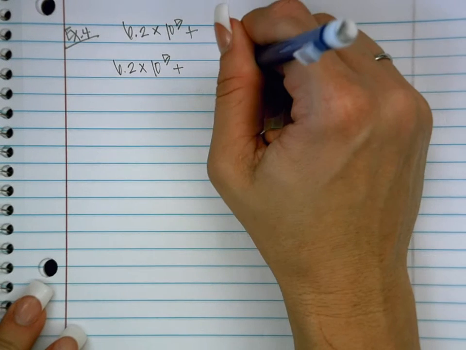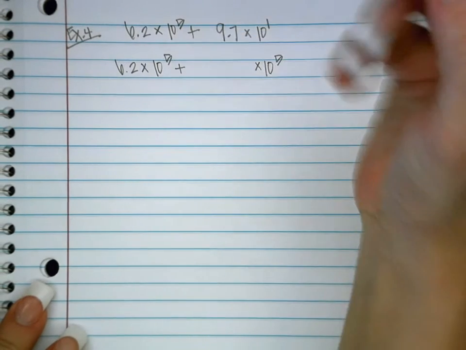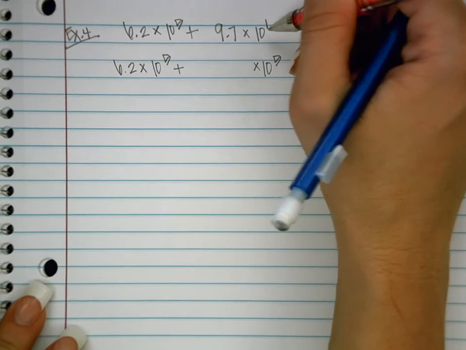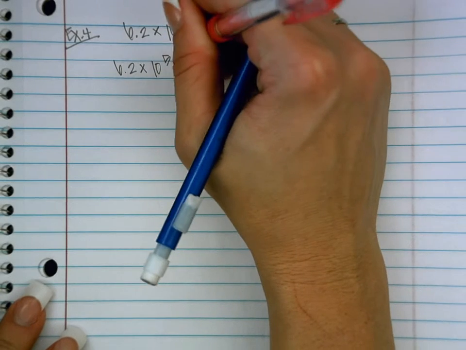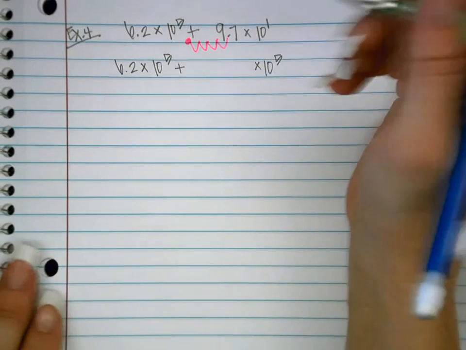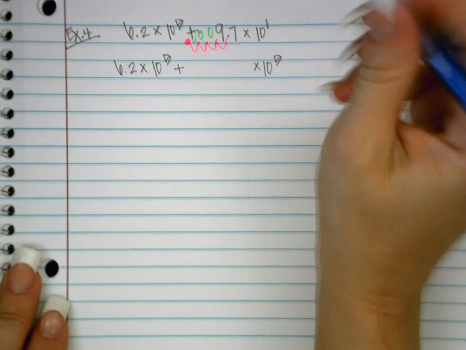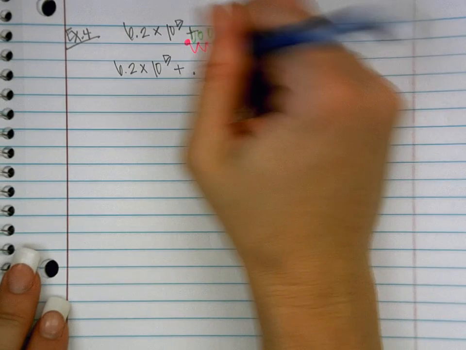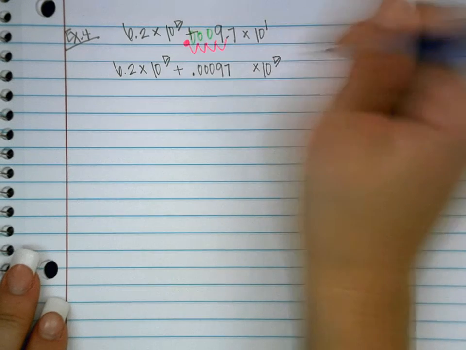So if I'm going to make this times 10 to the 5th, I'm going to have to move it how many times? 4 times. So move over 1, 2, 3, 4 times. Put your decimal place. So how many zeros do I have to add in the beginning? 3 of them. And you have to fill in the blanks there. So then we're going to add 0.00097 times 10 to the 5th.